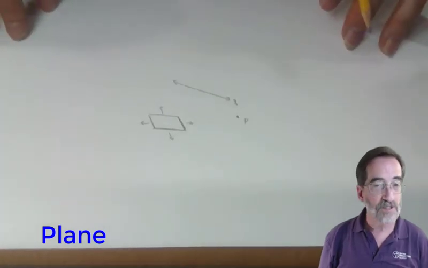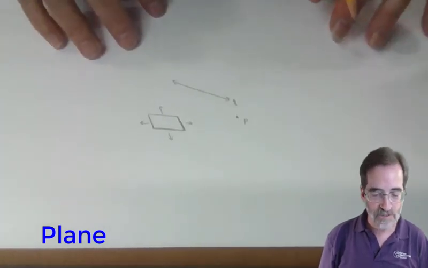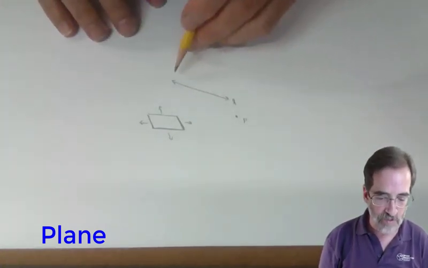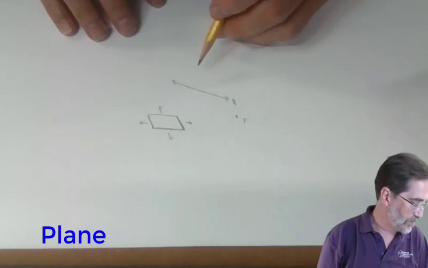We think in this country of the middle states as being the Great Plains, and that's because a plane is an expansive flat surface. Technically, a plane has no limit. Just like a line, it goes forever in both directions. A plane goes forever in all directions.